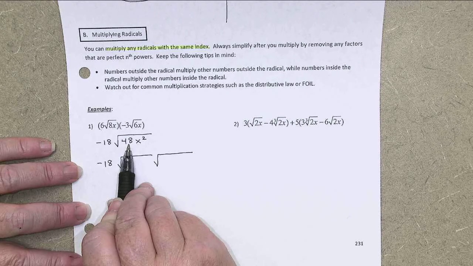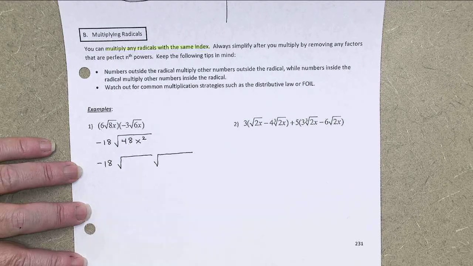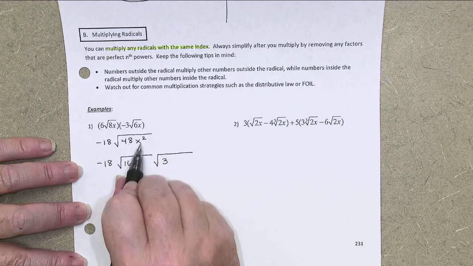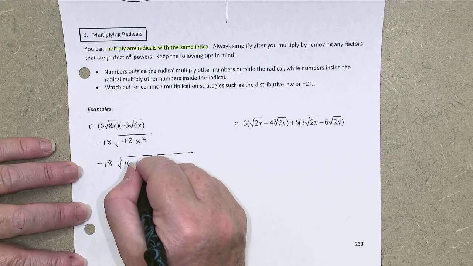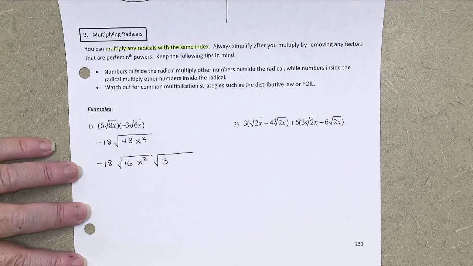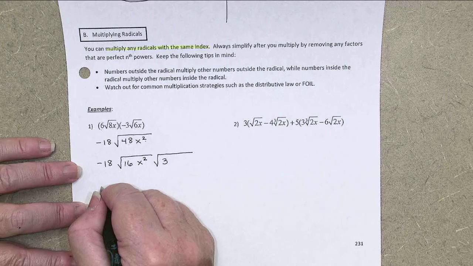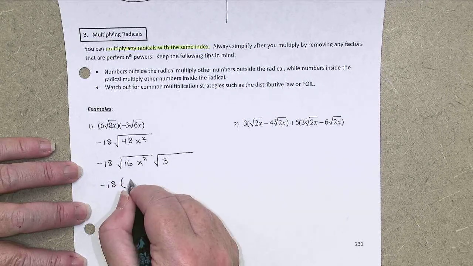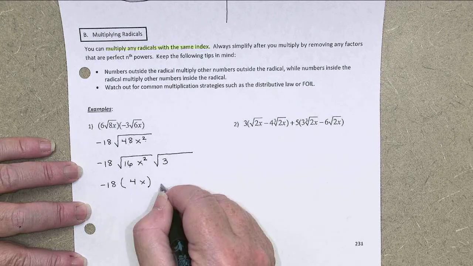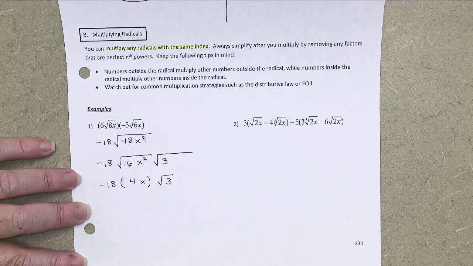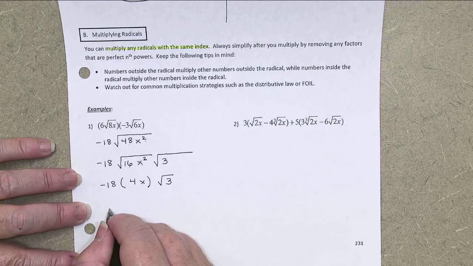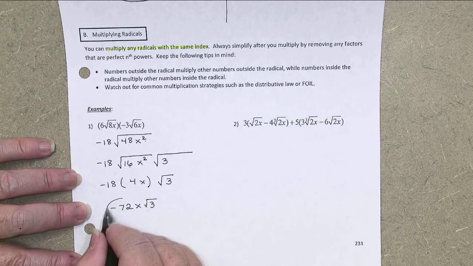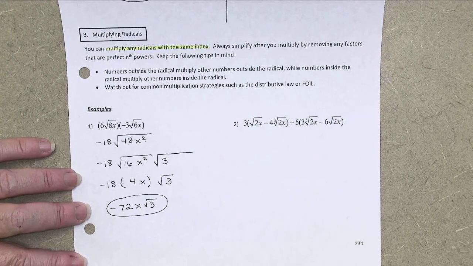I need a perfect square that's going to go into 48. I think the biggest one I can get is 16. That's 16 times 3. X squared is already going to come out evenly, so I'm going to keep that up here with the 16. So I have negative 18 multiplied by just 4x to the first times the square root of 3. Negative 18 times 4 would be negative 72x times the square root of 3. And there's the product simplified.